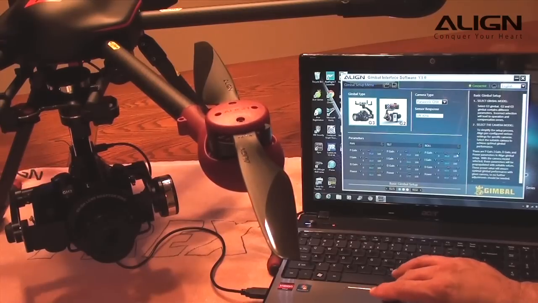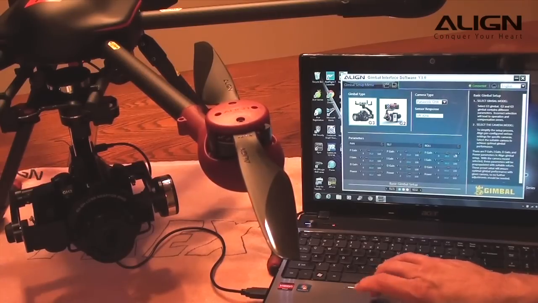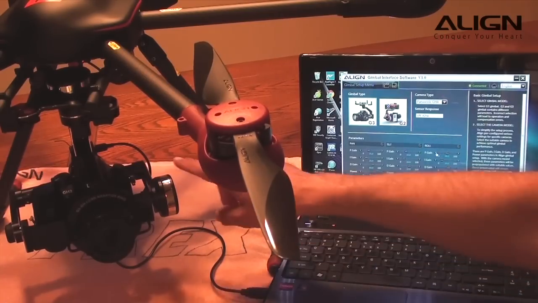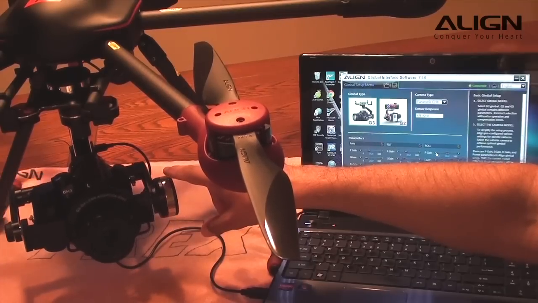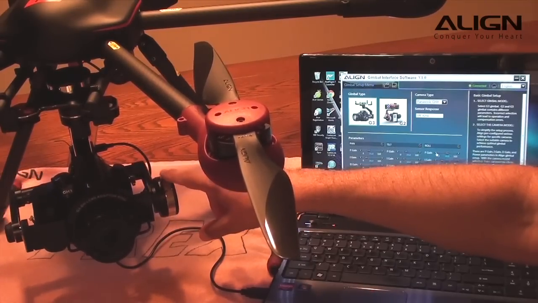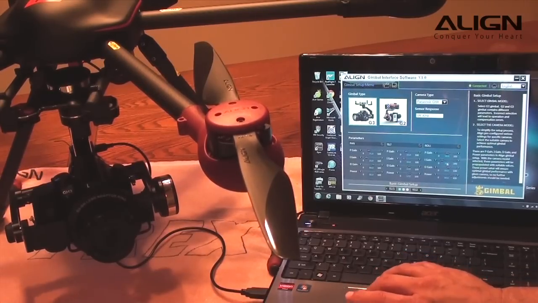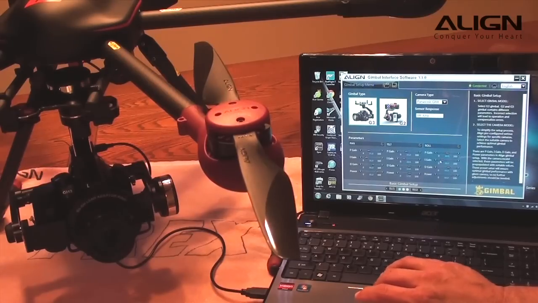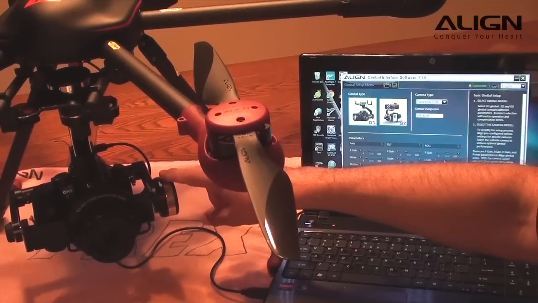And let's turn the P up a little bit here. I'll go up to 10 points, as I mentioned. And let's try that again. The I value, let's go up 10 points. See what it does when we tap it. Let's try that again.